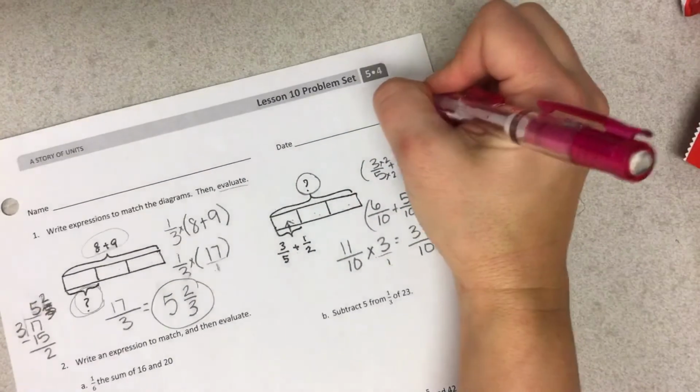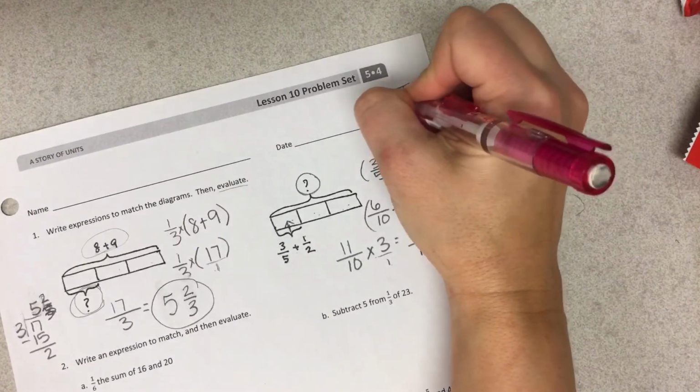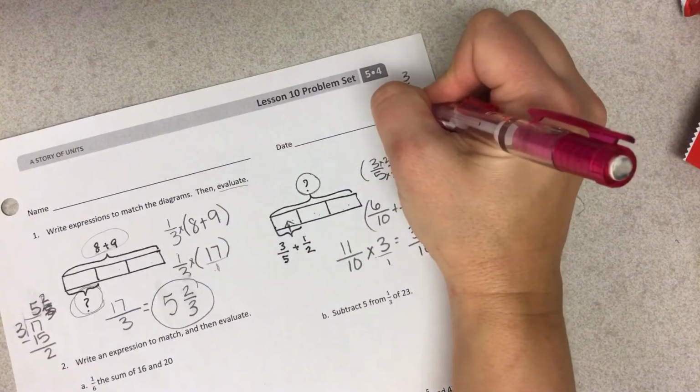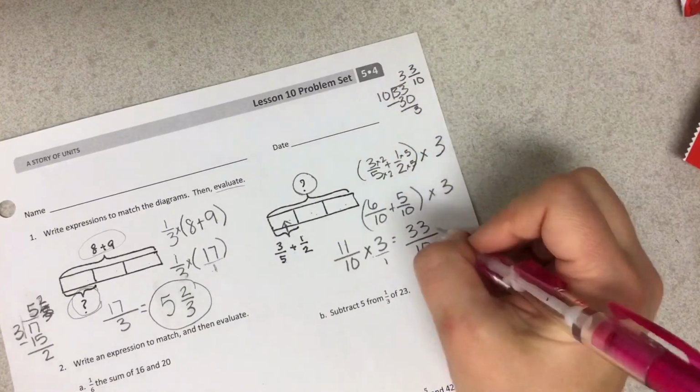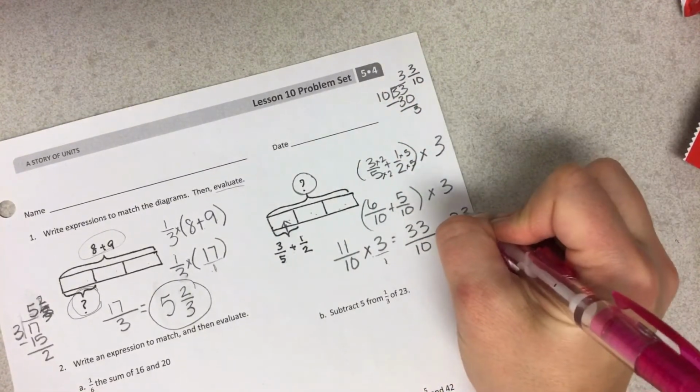I want to convert that. I'm going to write it correctly this time, guys. 10 goes in 3 times. So my answer is 3 and 3/10.